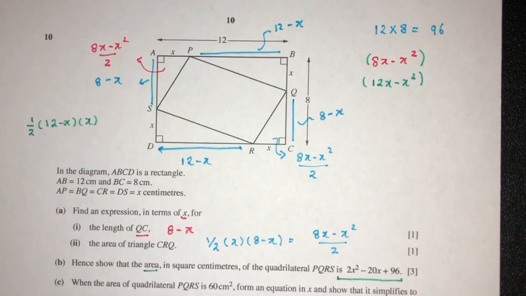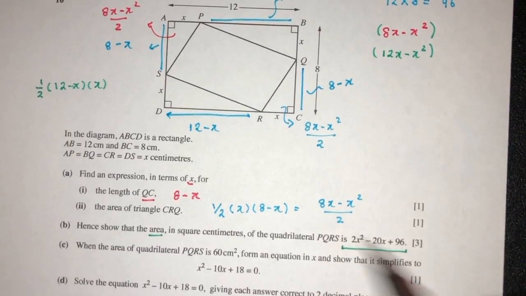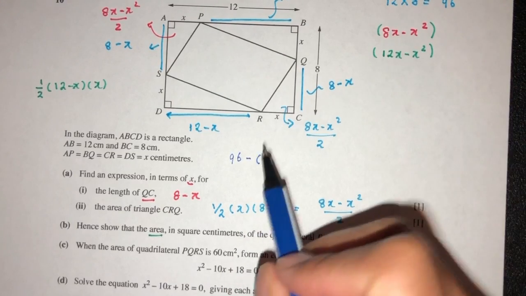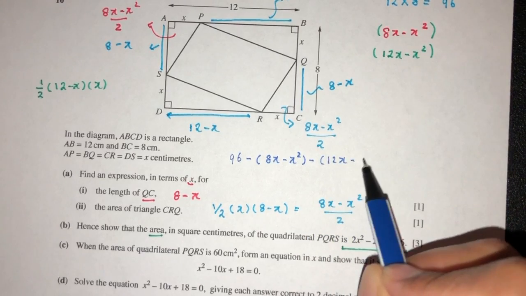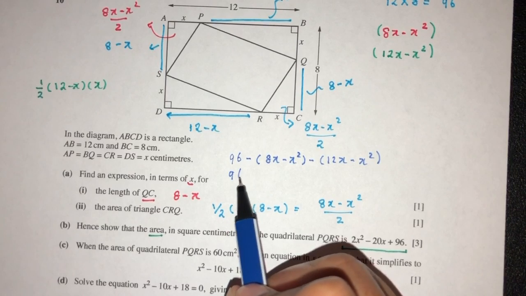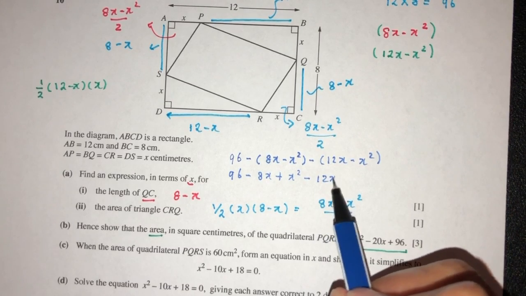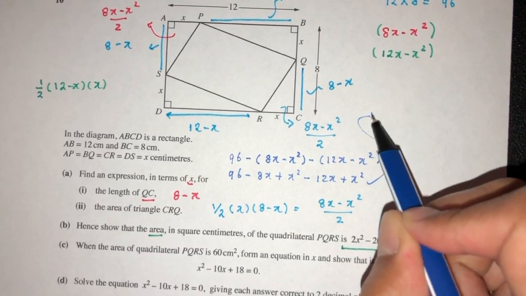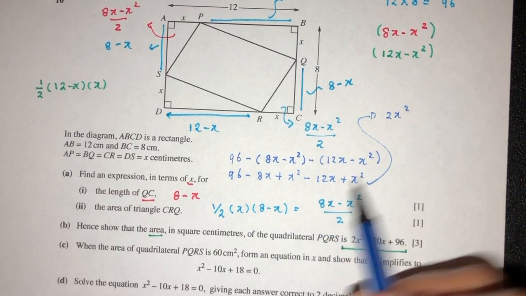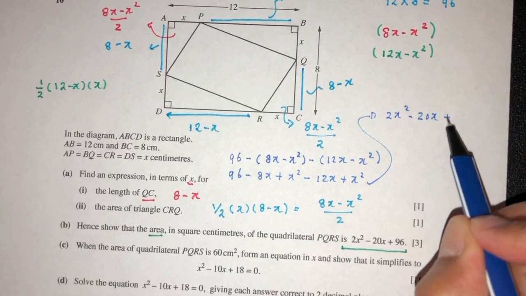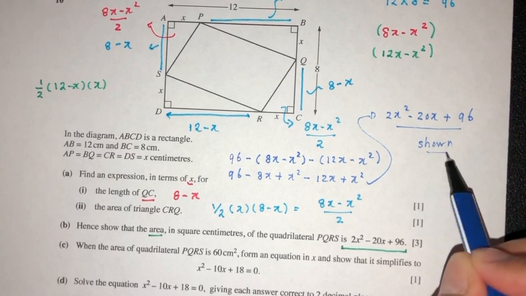So finally, to find the area of this inside value or inside quad, we just take the whole thing, which is 96, minus the area of this one, also minus the area of the triangles. Let's see, what do we have? 96 minus 8x plus x squared, then minus 12x plus x squared. So that will simplify to what? So we have x squared plus x squared, that will be 2x squared, minus 8 minus 12, that should be minus 20x, and plus 96. And that is shown as required for part B of your question.